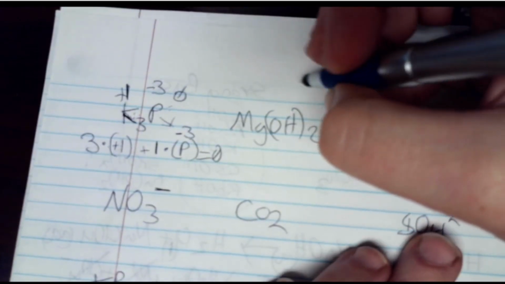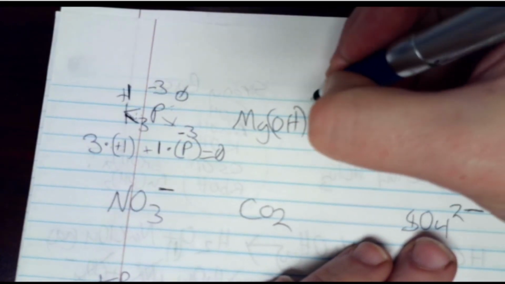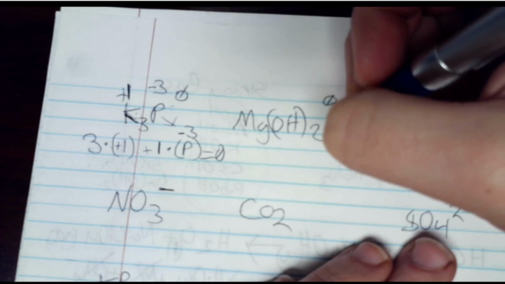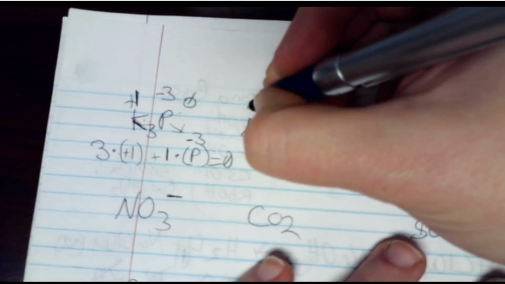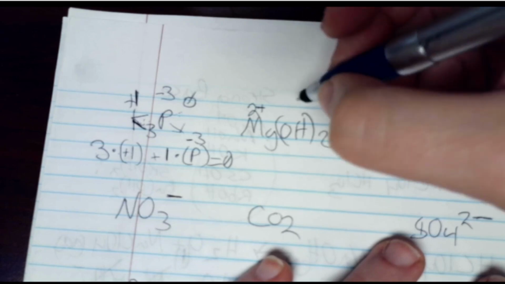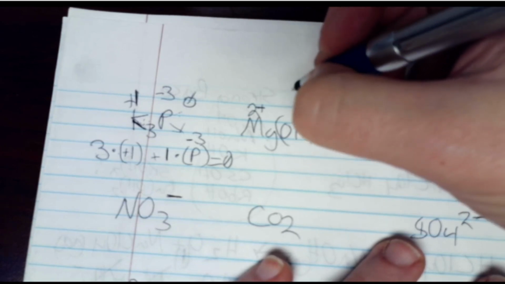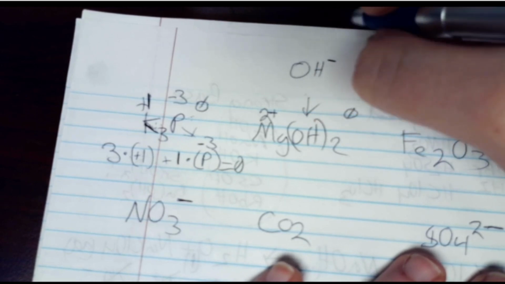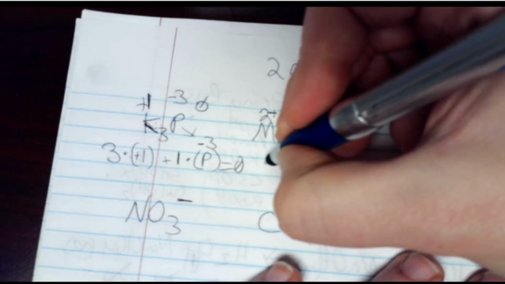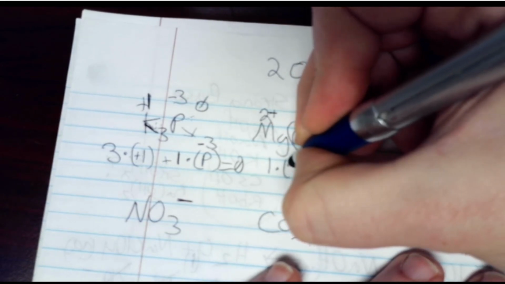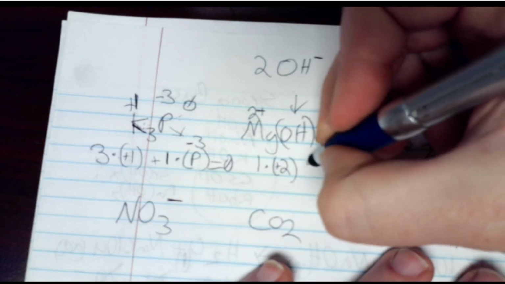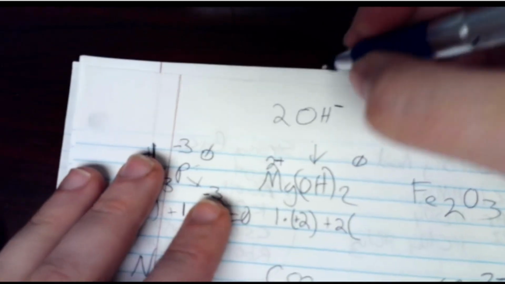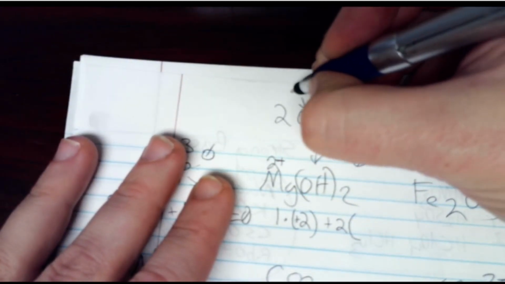Now this one, we can just use our rules. However, let me show that this works. The total charge is 0. Magnesium is group 2, so it's 2+. What is the charge of hydroxide? Well, if I broke this down, hydroxide is -1, and there's 2 of them. So that means there are 2 oxygens. Each oxygen is group 6, so they're -2.